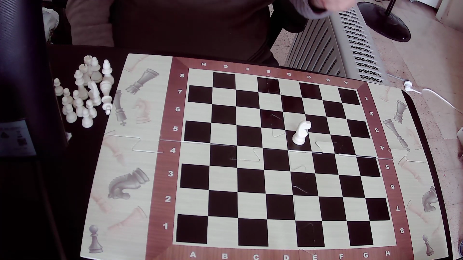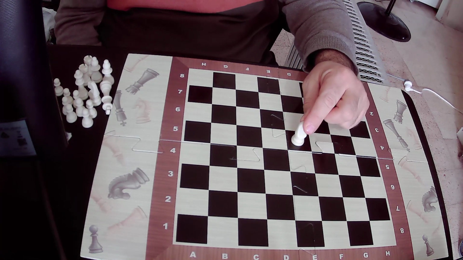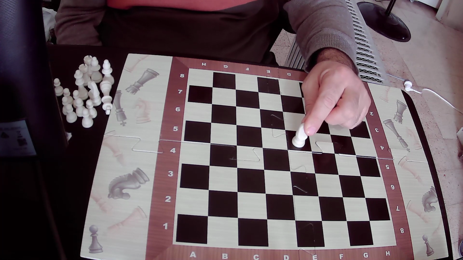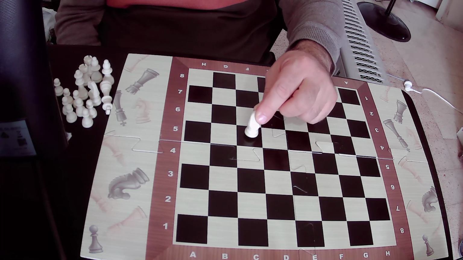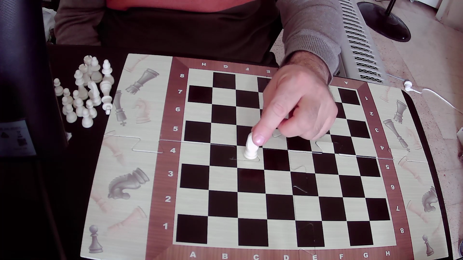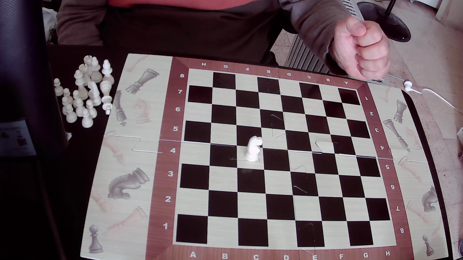So actually you move the knight 2 steps to the right side and then one step up.